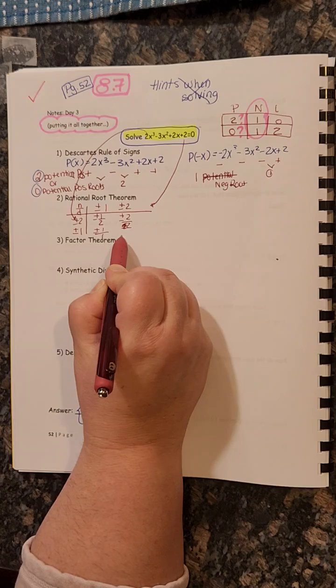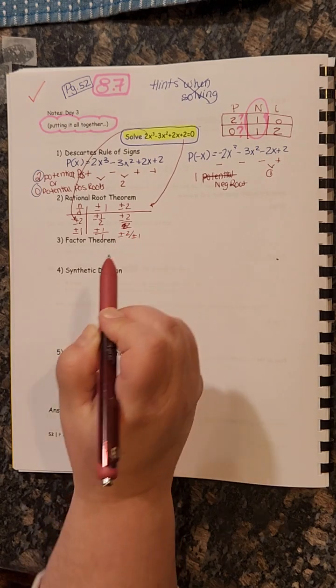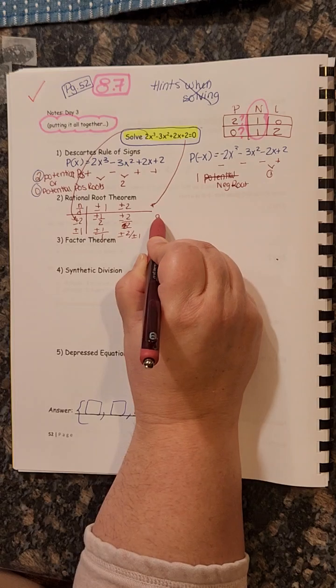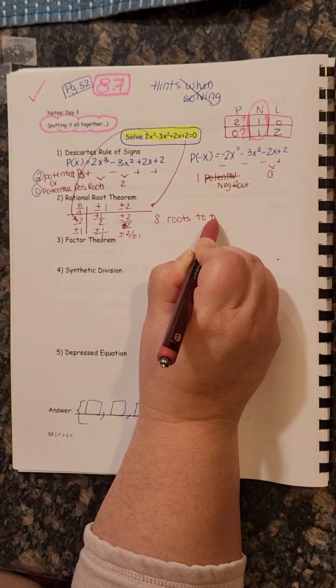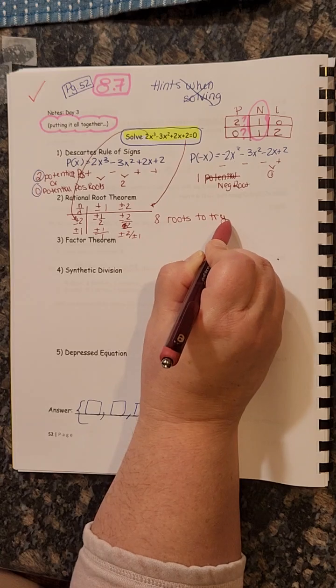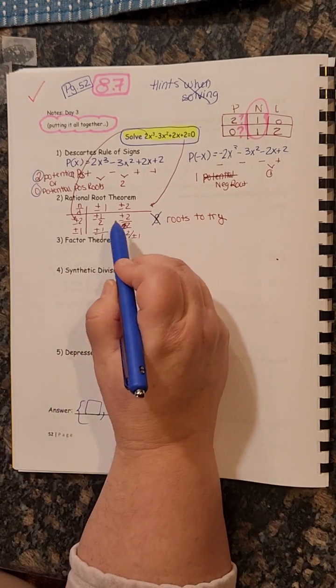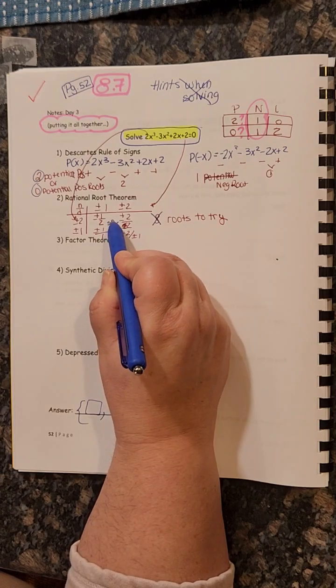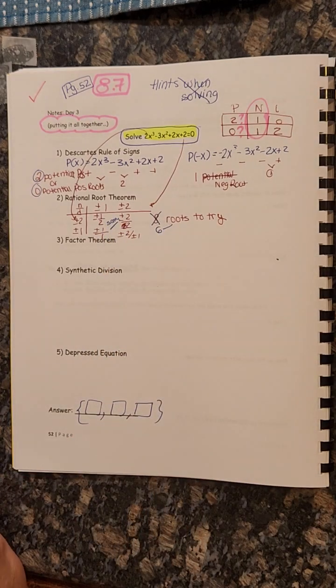You don't have to put plus or minus twice, sorry about that. Plus or minus 2 over plus or minus 1. It almost looks like there are 8 roots to try for the rational roots. These won't tell you the irrational roots. But lo and behold, because these 2 are the same, there are only going to be 6 roots to try.